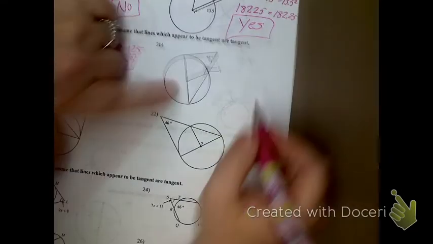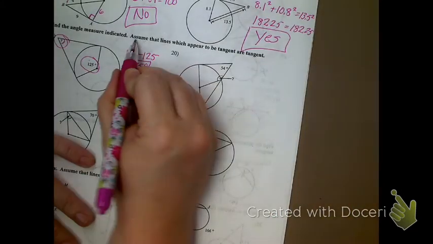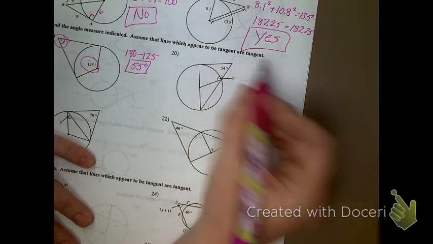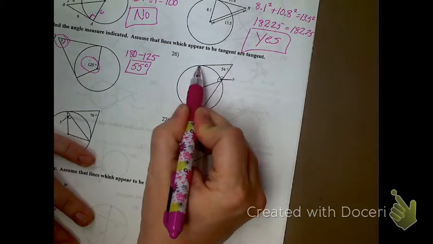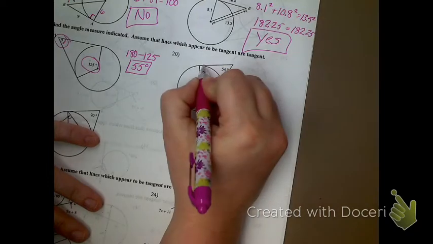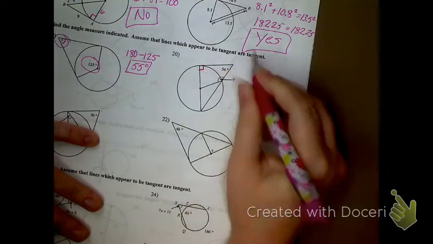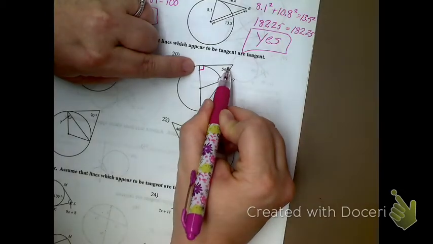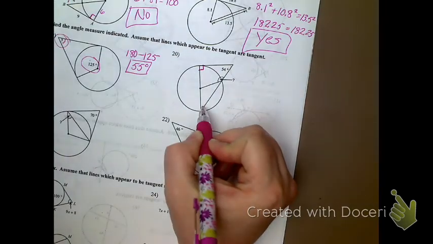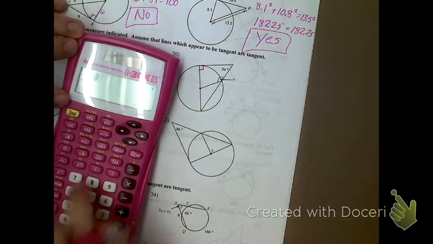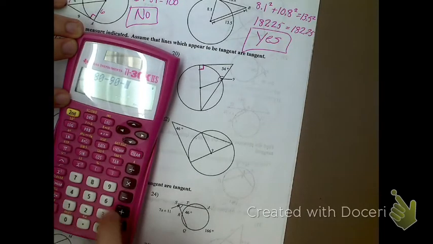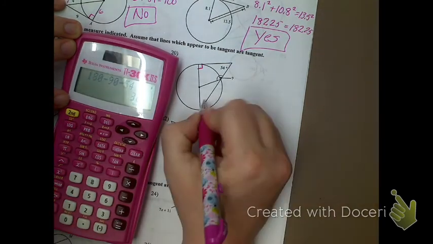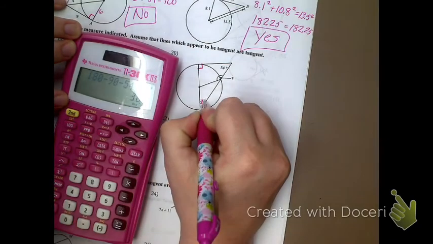All right, next problem. I'm supposed to assume that lines which appear to be tangent are tangent. So this appears to be tangent, so I can say it's tangent. That means I have a right angle right there. And if I look at the big triangle right here, I know 54 degrees in this corner, 90 degrees in that corner. I can find the third one by doing 180 minus 90 minus 54, and that leaves me with 36 degrees for right there.